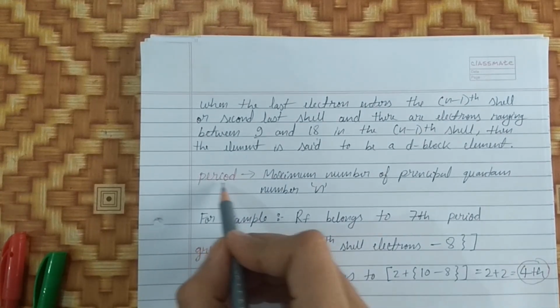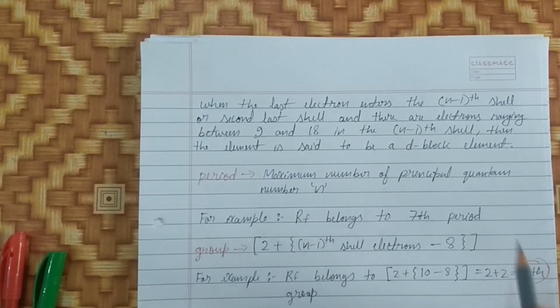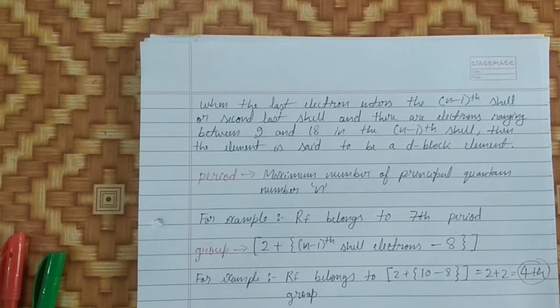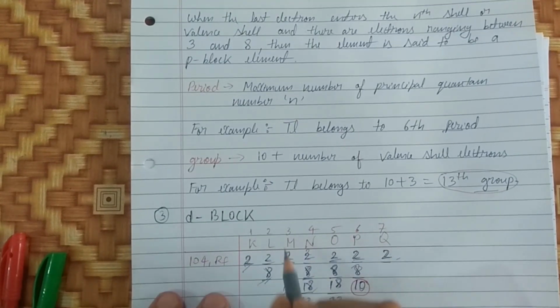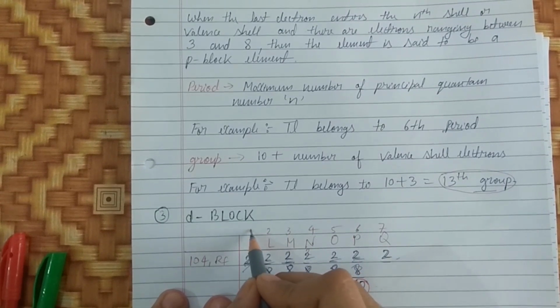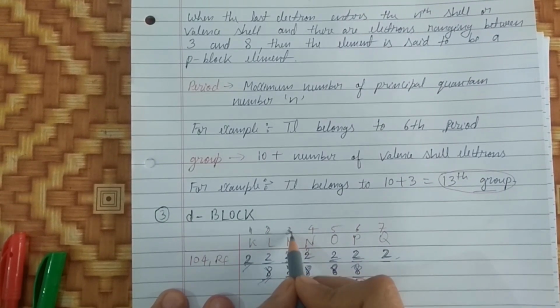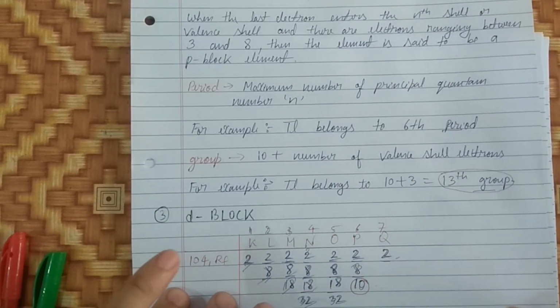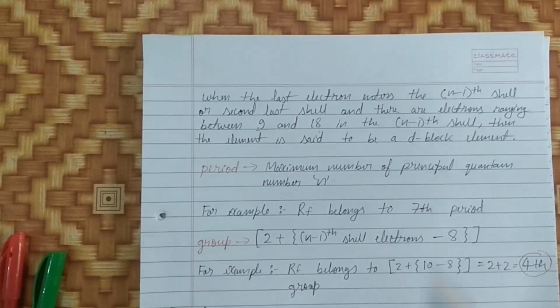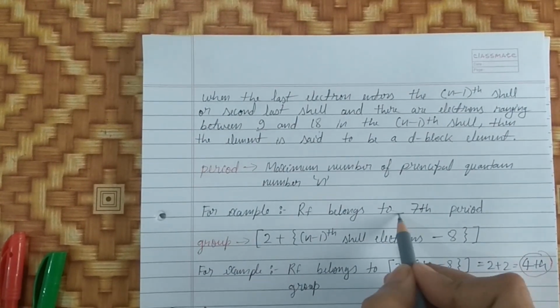The period number will be the same, again the maximum number of the principal quantum number. In Rutherfordium, the maximum principal quantum number will be 1, 2, 3, 4, 5, 6 and 7. That's why Rutherfordium will belong to the 7th period, as you can see here, 7th period.